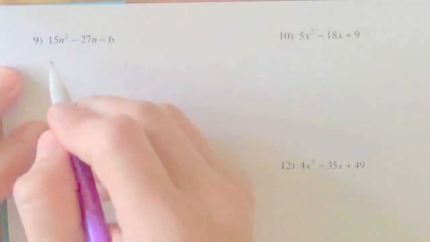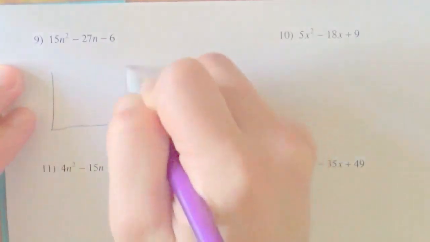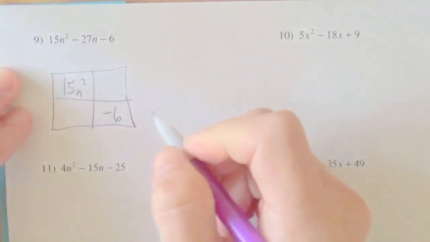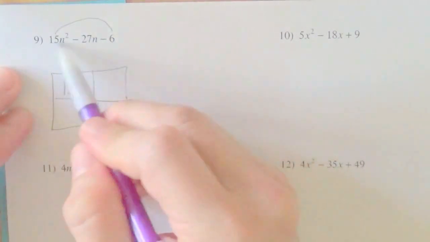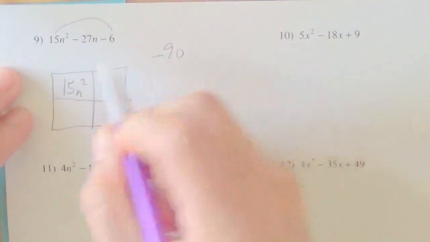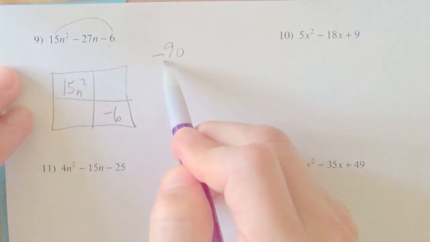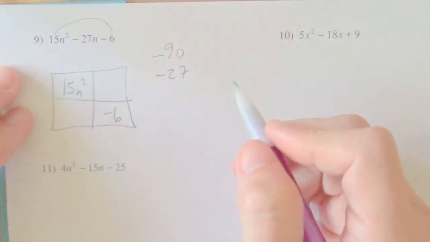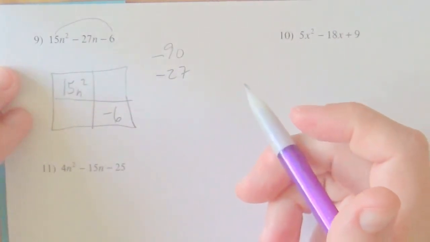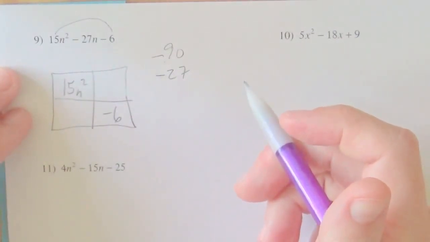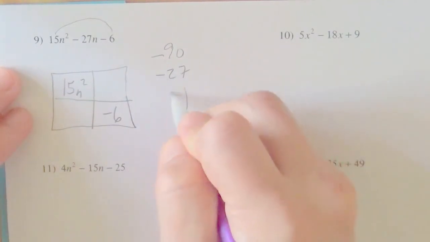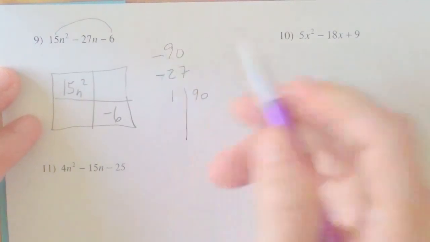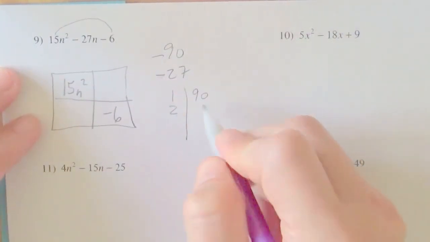This one gets a little big, this first one on the back, so let's try this. So 15n squared and a minus 6. Looking for things that multiply to make negative 90. 15 times negative 6 is negative 90, and they have to add to negative 27. So let's see, what are we saying? If we don't see it right away, we just start with 1 and 90. And they're basically going to subtract to 27. So you'll know it when you see it.